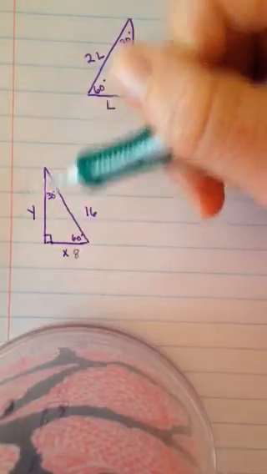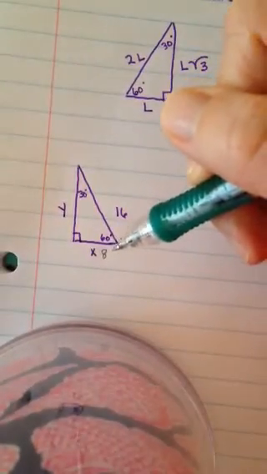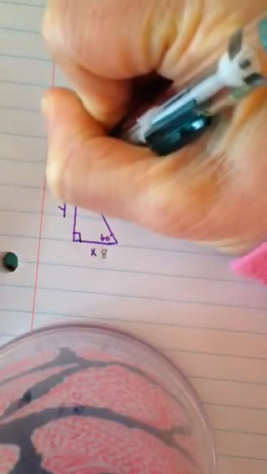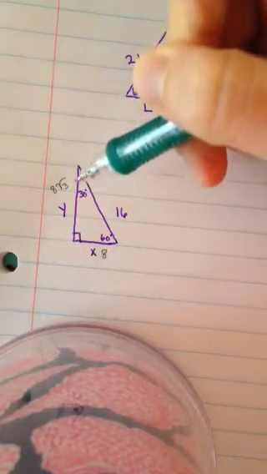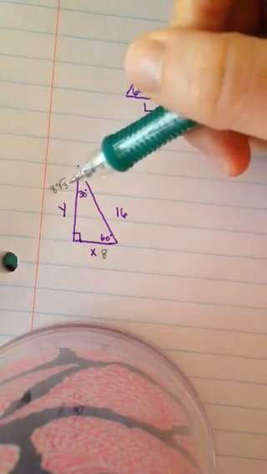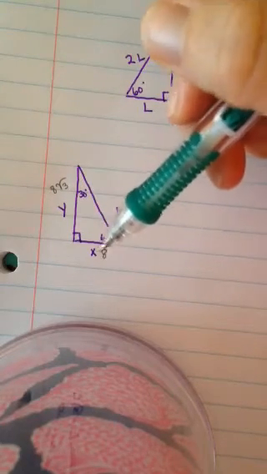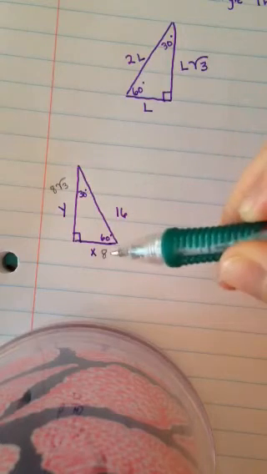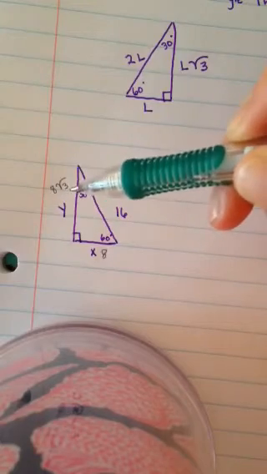And the longer leg, if you will remember, is the shorter leg times radical 3. So here, if our shorter leg is 8, then our longer leg is simply going to be 8 radical 3, or the shorter leg times radical 3. That's all we can do there for the length of that side. We cannot simplify it any further. That is your answer. So solving for x and y in this problem, the shorter leg, or x, is 8. We figured that out because the hypotenuse is twice as long, so this could only be 8. And our longer leg, or y, is 8 radical 3.